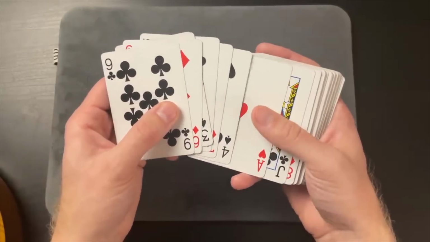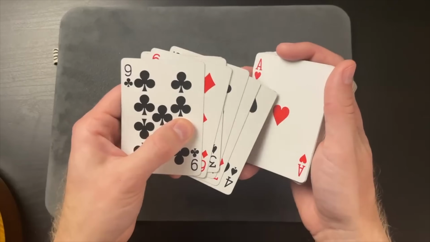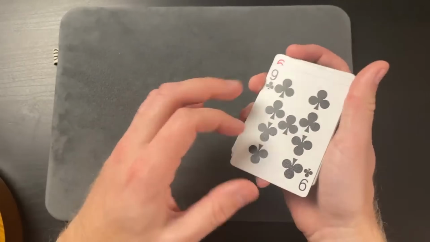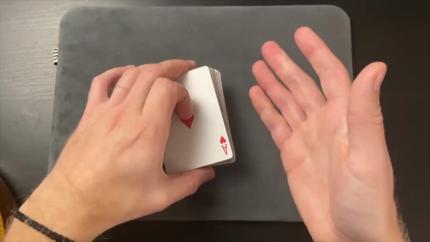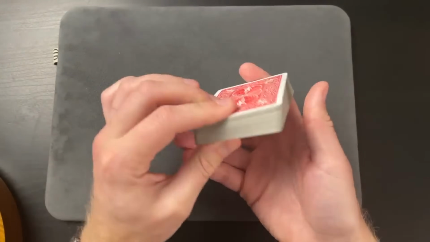So you have a clump of cards here, and you're going to hold all the cards above the heart, square back up, hold a break that's under your pinky like this. And you're going to cut to that card, but you're just doing it casually.